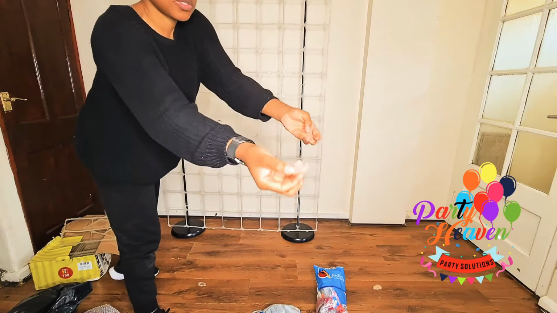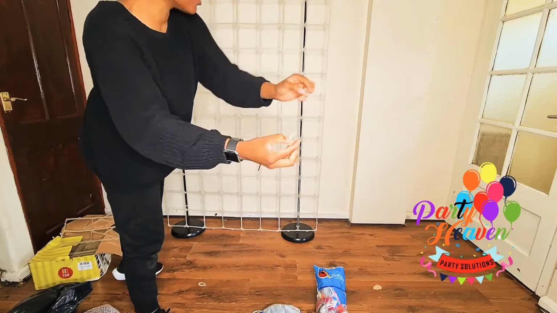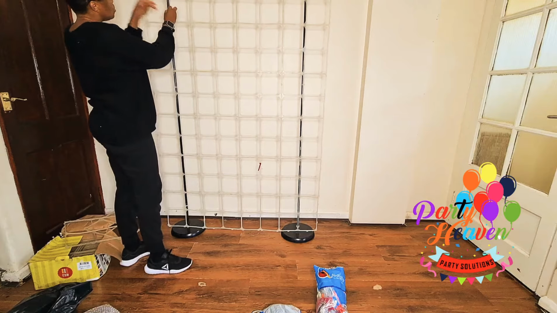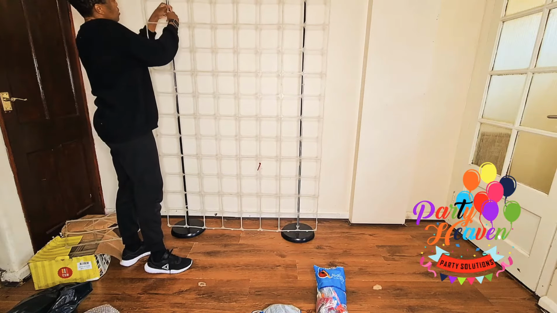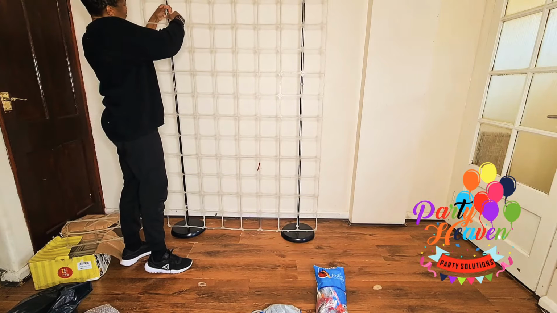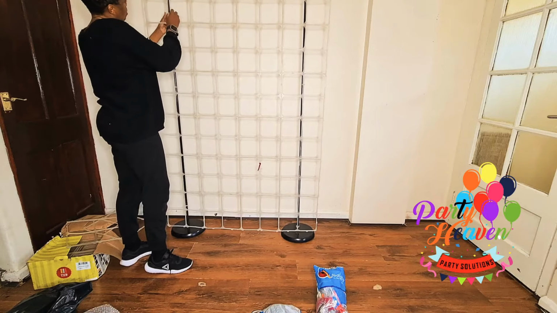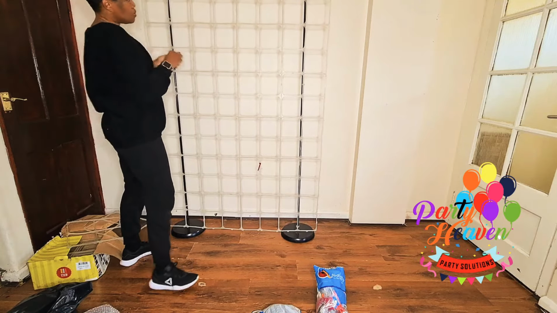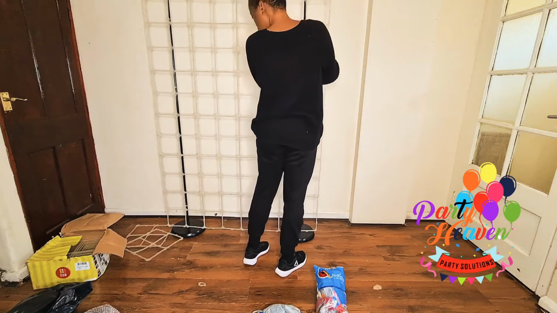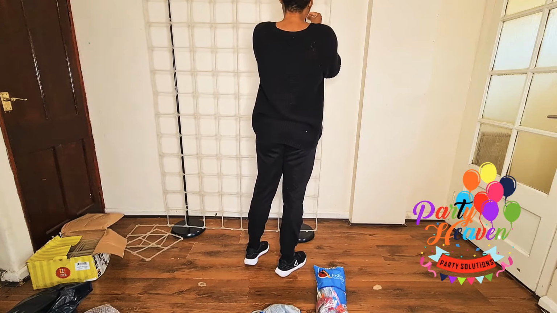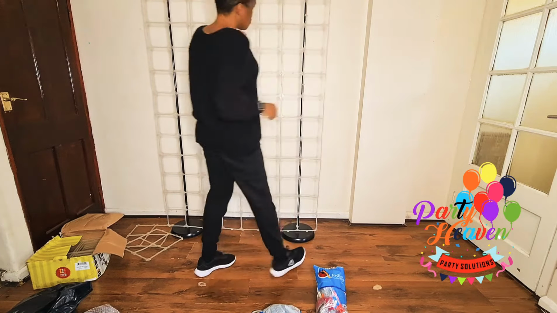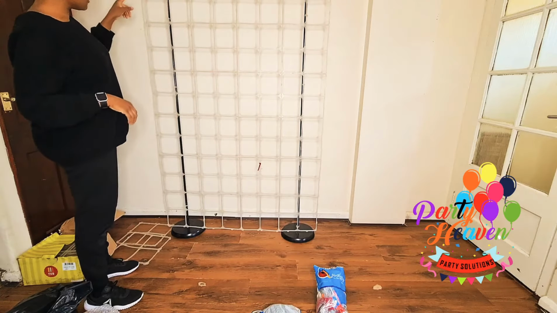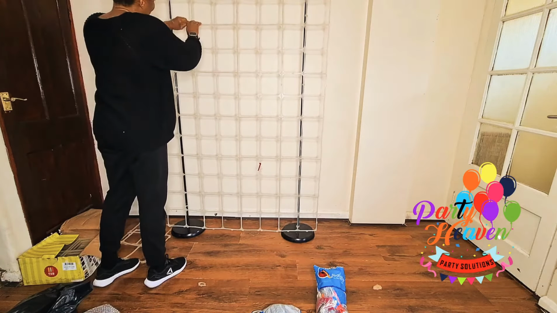Can you see the clips? It comes with the box. So you just secure it. For this one, I think I used, let me count quickly.